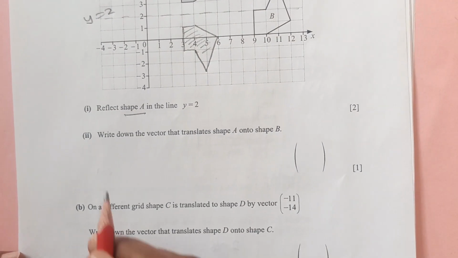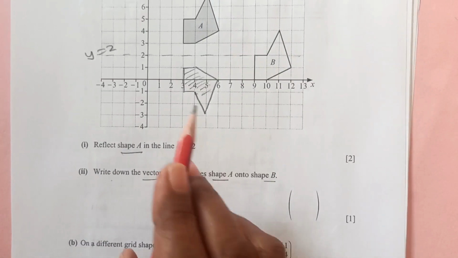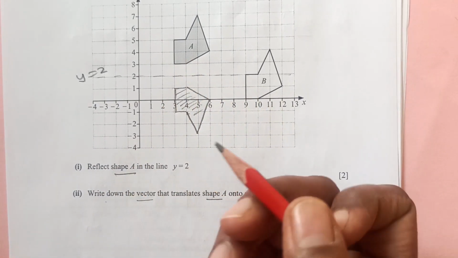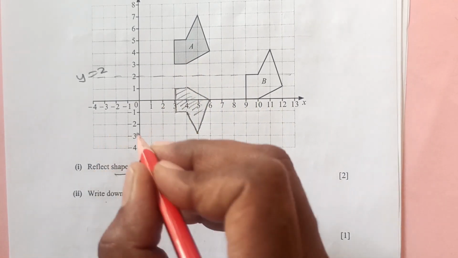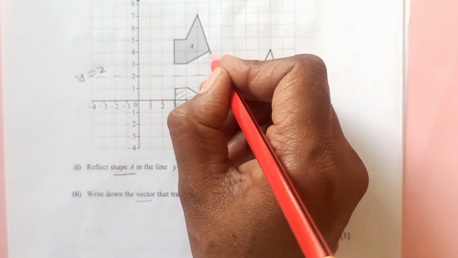Now part 2, write down the vector that translates shape A onto B, from A to B. So you can see this is translation, it's movement. So you can just choose one point. So let's say I'm choosing this one, right?